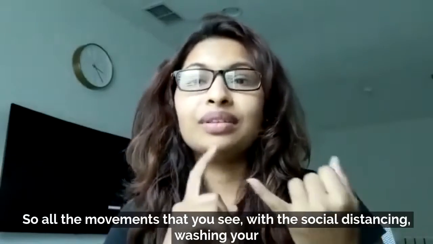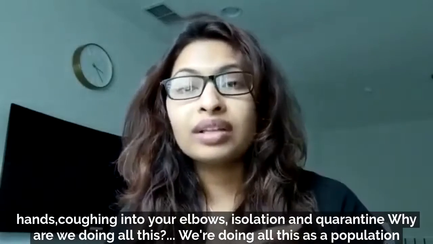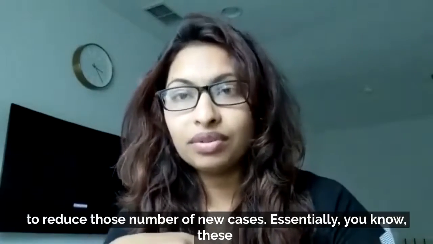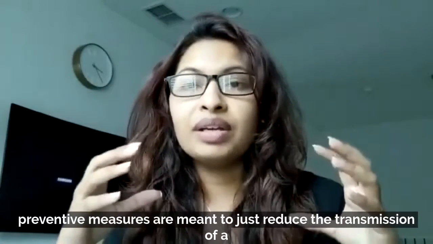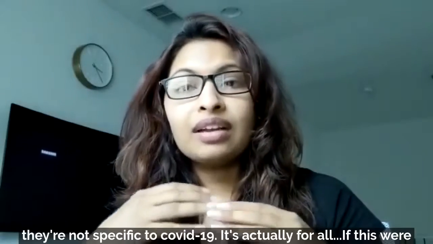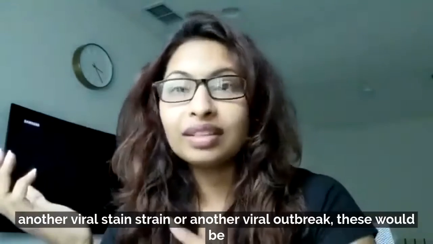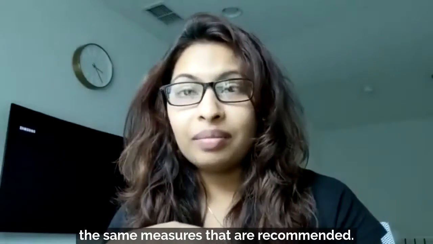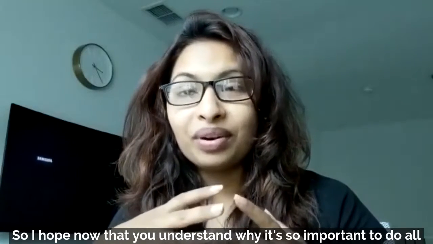All the movements that you see with the social distancing, washing your hands, coughing into your elbows, isolation, quarantine, why are we doing all this? We're doing all this as a population to reduce the number of new cases. Essentially, these preventive measures are meant to reduce the transmission of a viral infection, and they're not specific to COVID-19. If this were another viral strain, another viral outbreak, these would be the same measures that are recommended. So I hope now that you understand why it's so important to do all these things.